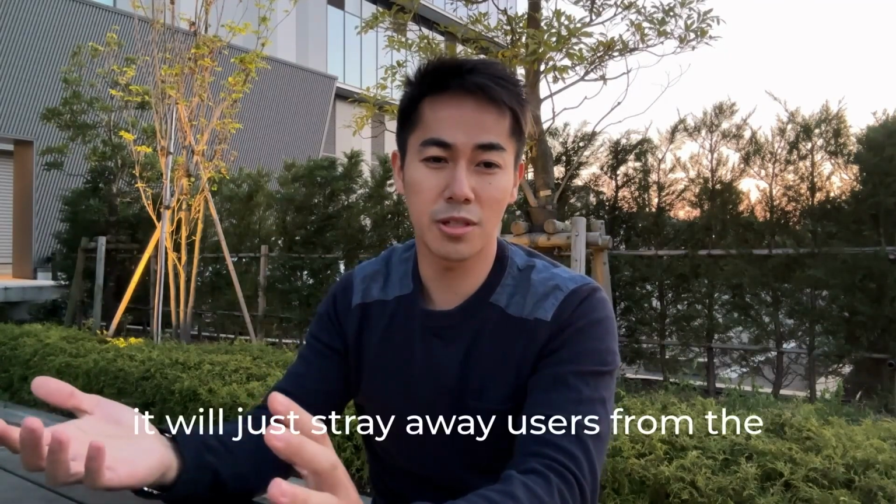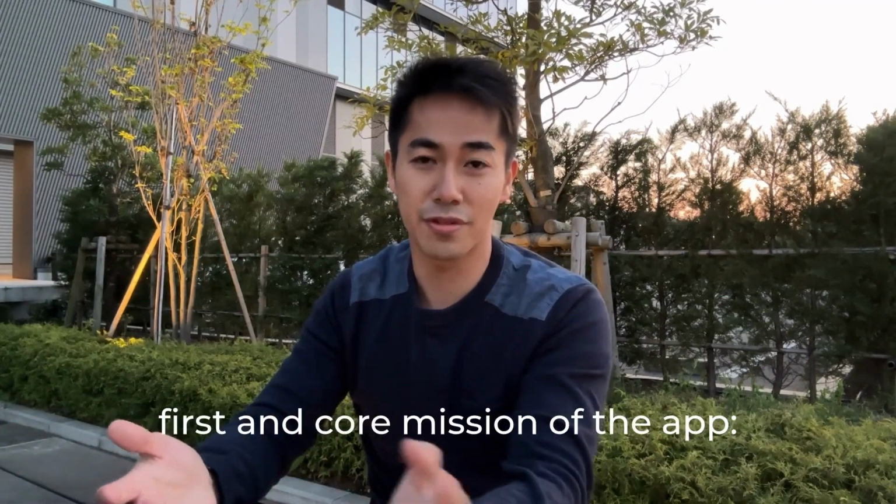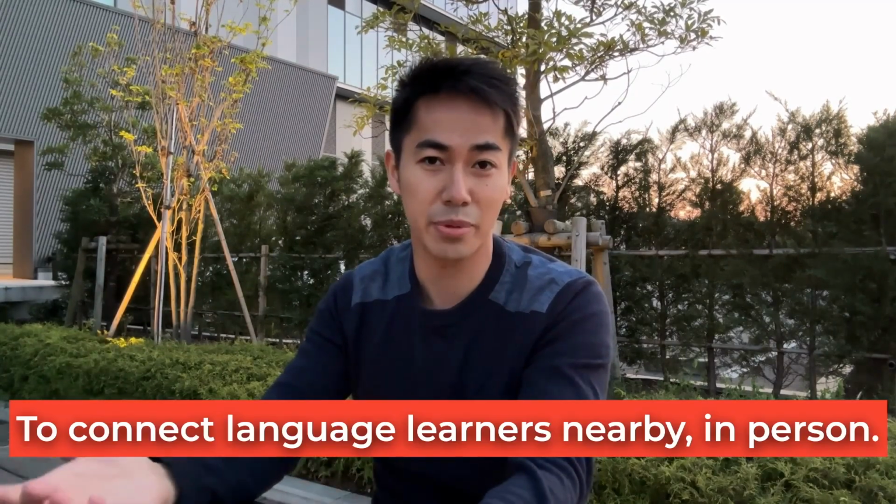But I decided not to release it because it would just stray users away from the first and core mission of the app, that is to connect language learners nearby in person. With a little hindsight, it would just be another feature to maintain over time. You will need to add subsequent sub-features requested by users and so on.